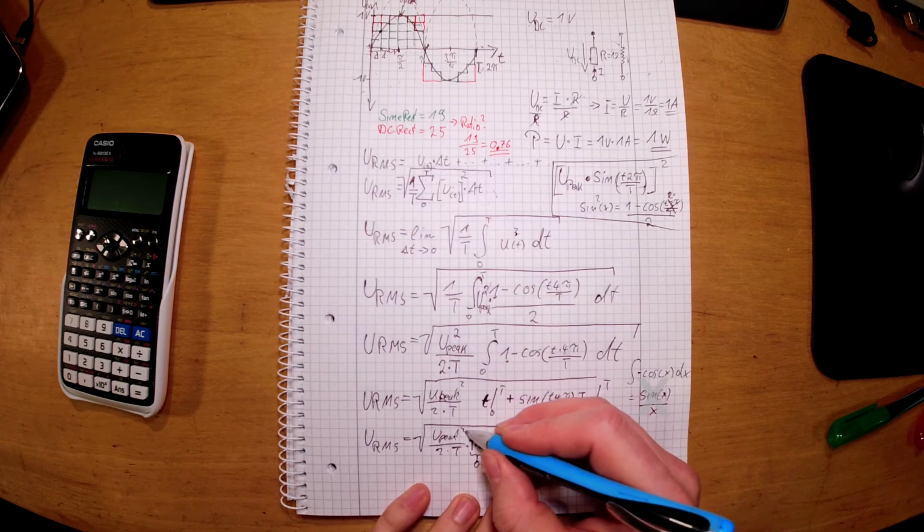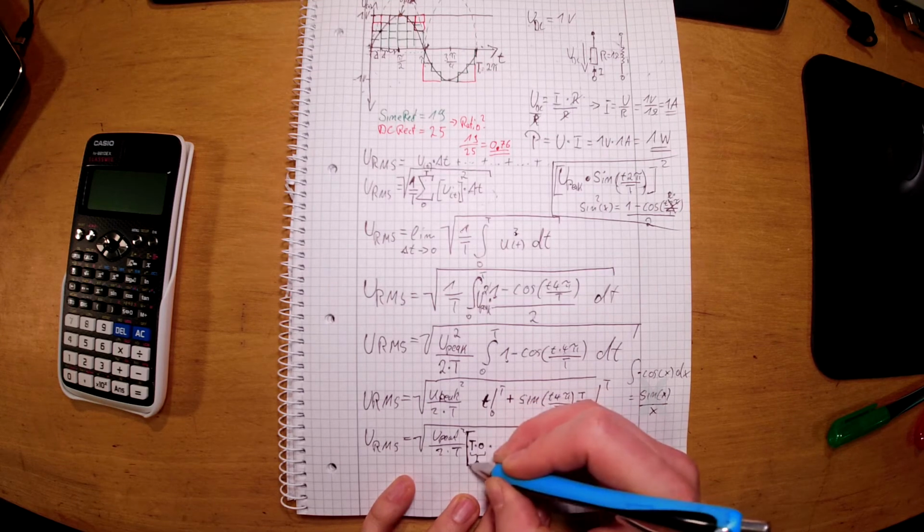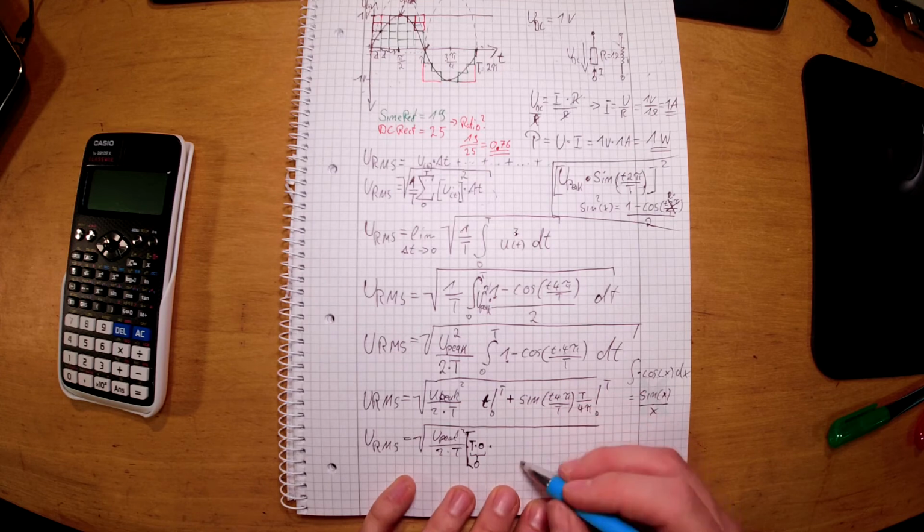Okay, here has to be a body like this one.